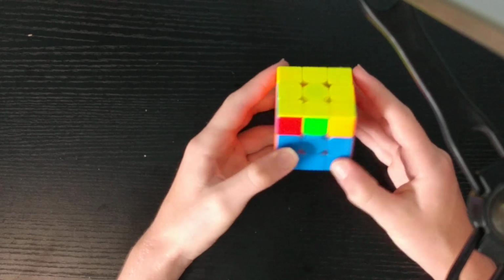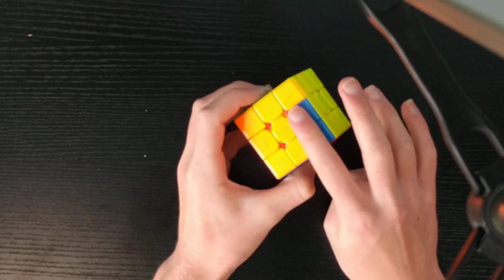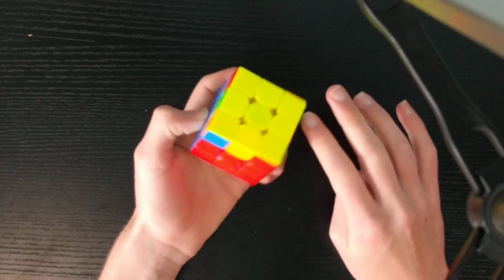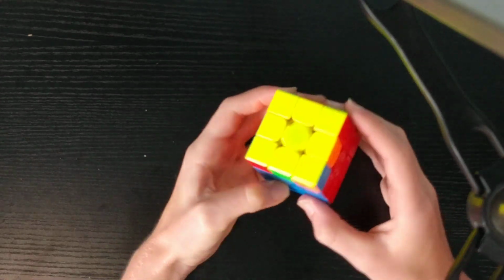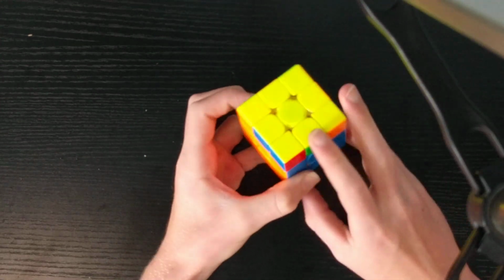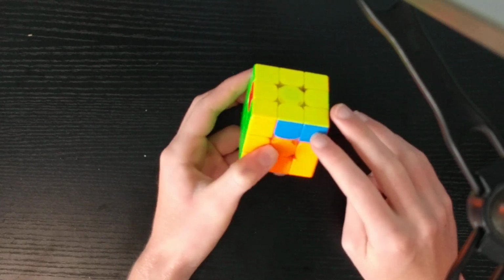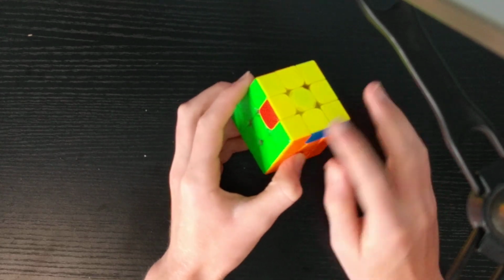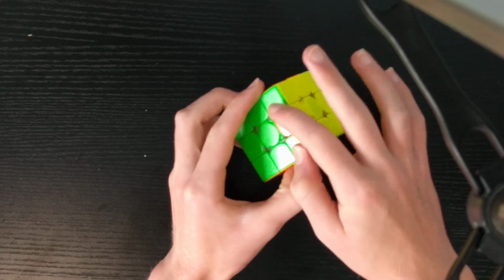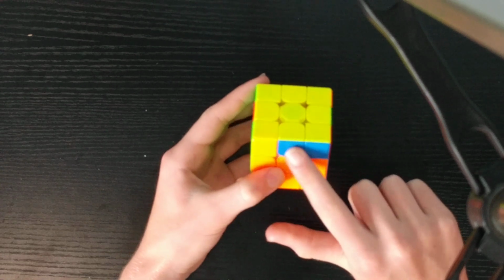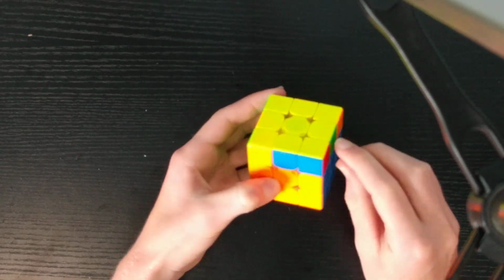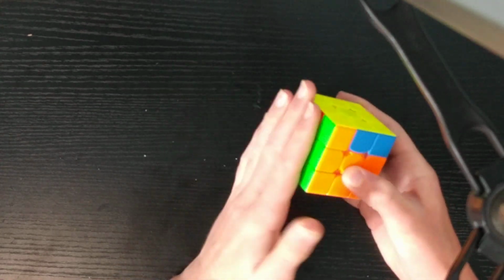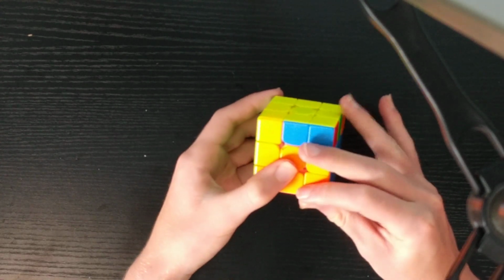Now we're going to focus on PLL, permuting last layer. So once you've gotten yellow, you need to orient these last pieces. This is called Jperm. I don't know which variant it is, G, A, B, C, or D, but it's for when you have two facing this way and the block of two right here. So you can see, hold the two on the left like this and do this for this case.